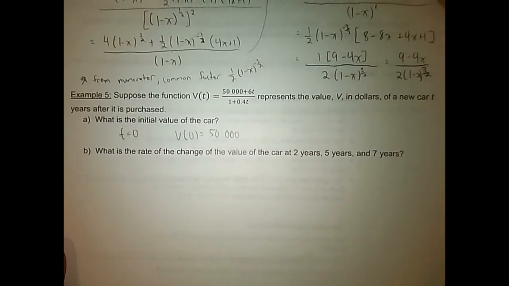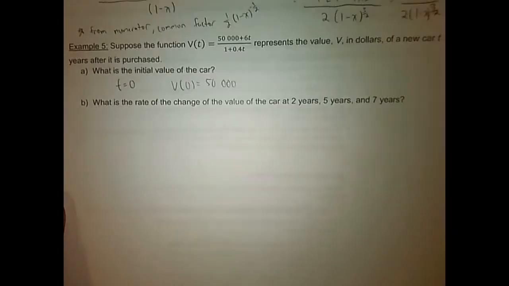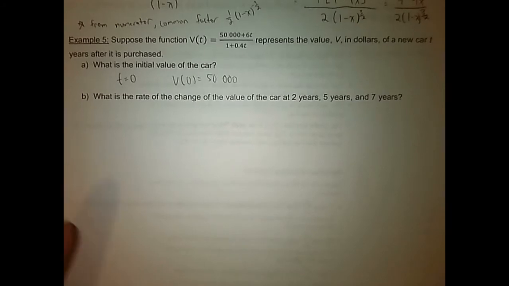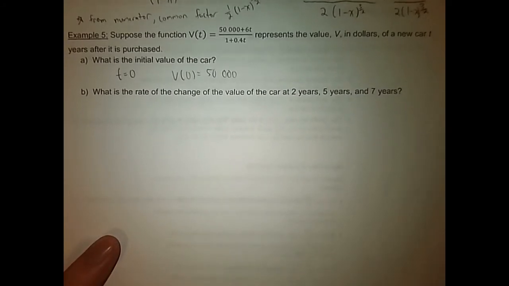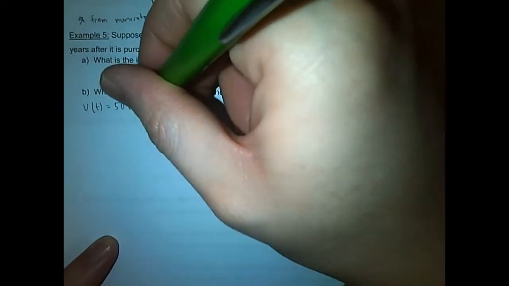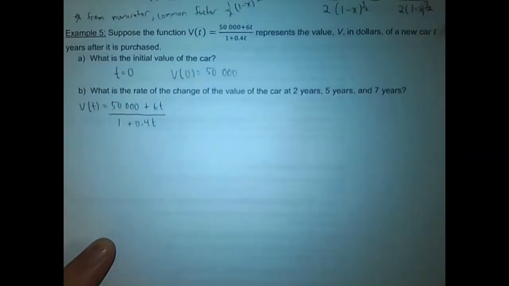Now it says, what is the rate of change of the value of the car at 2 years, 5 years, and 7 years? So we just have to get our equation here and find the derivative because we're finding rate of change. V at t is equal to 50,000 plus 6t over 1 plus 0.4t.